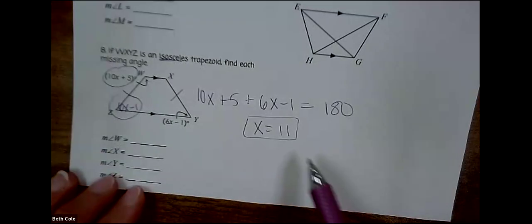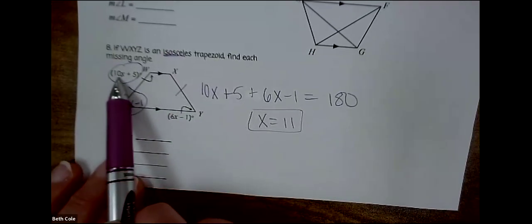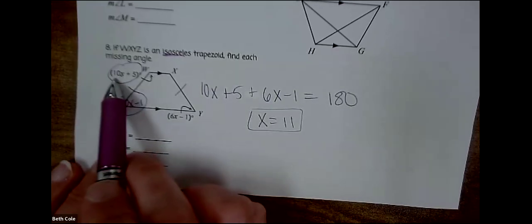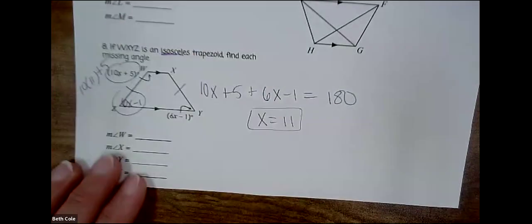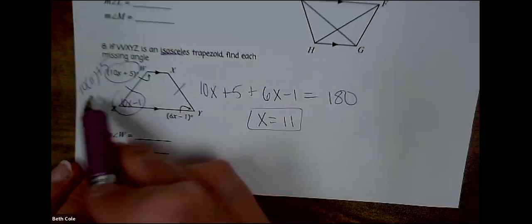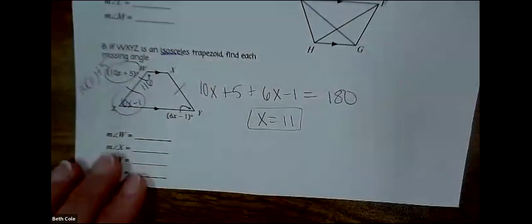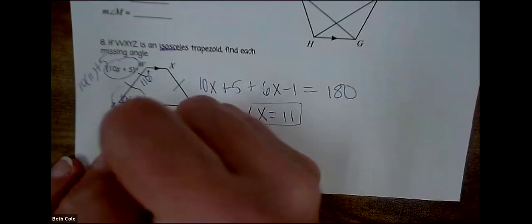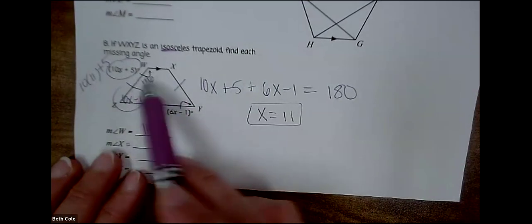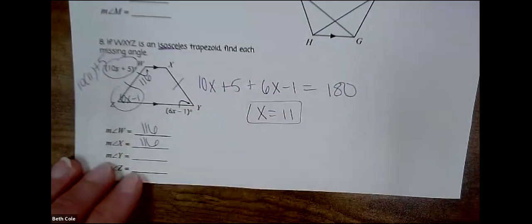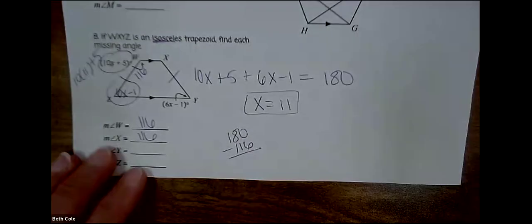I'm going to take it and plug it back in. So to get w, I would do what? 10, and then what? Yeah, 10 times 11 plus 5. What is that? Because this would be 100, 100, yeah, 116. So if W is 116, which one is also 116? Yeah, X is 116. And then to get these two, I'm going to do 180 minus 116.